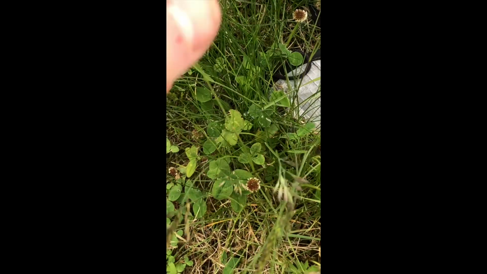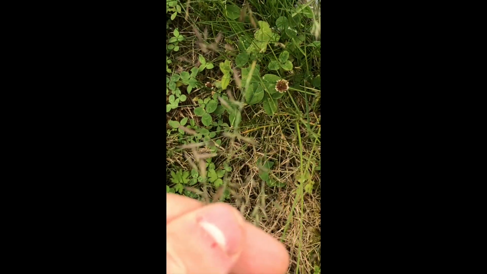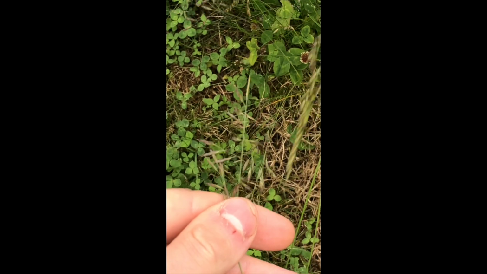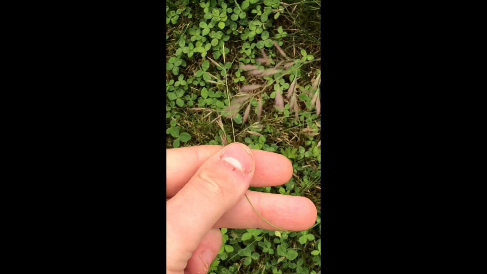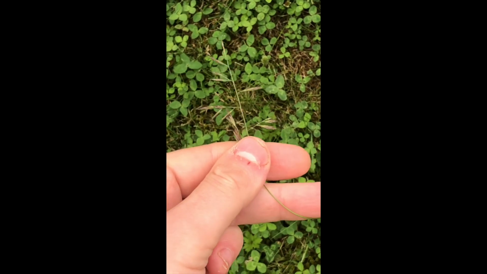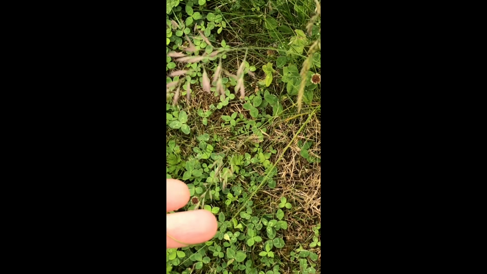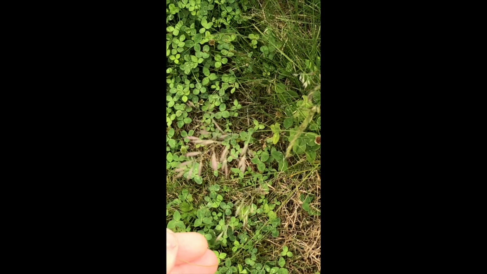Again, there's more of it here. It's one of these ones that you'll probably see more of once you get your eye in for it. You'll be amazed just how common it is in some places.